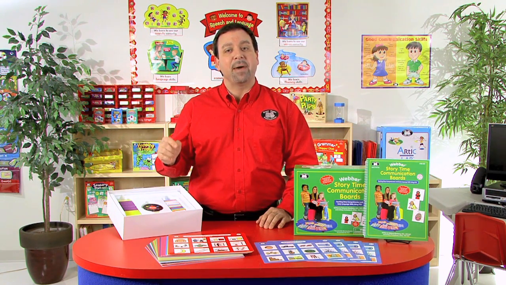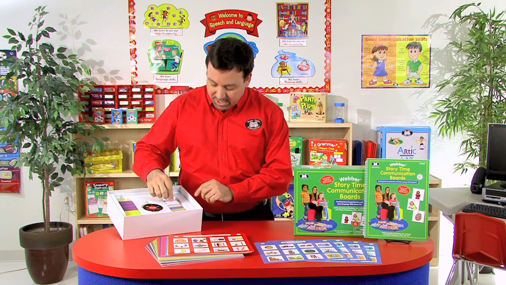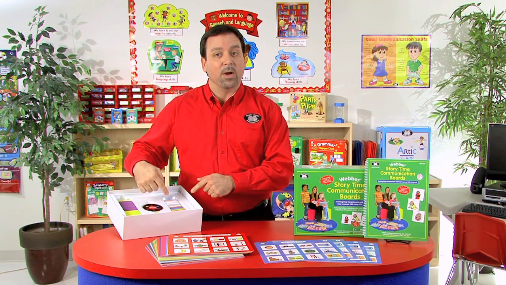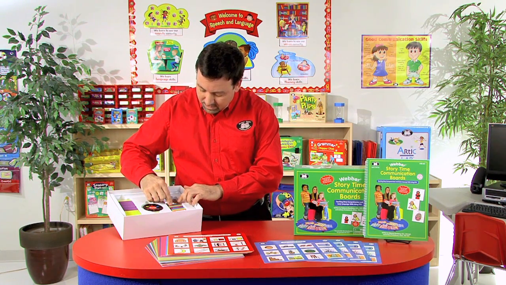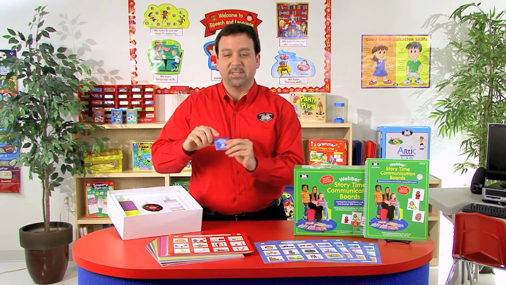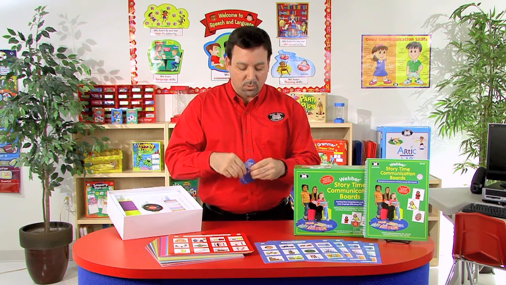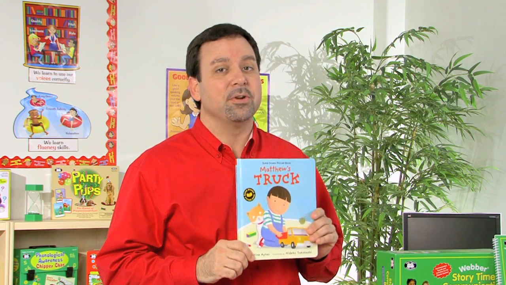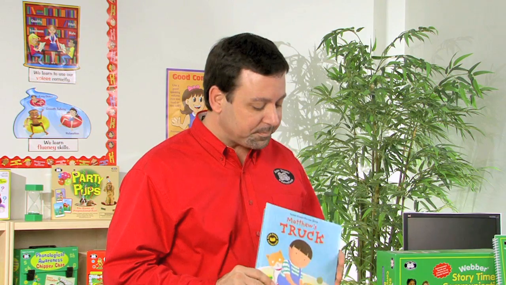Plus, we have 12 matching picture cards that we'll use to teach expressive and receptive communication. Now, these are all neatly organized within the box. So once we find our story, which will be Matthew's Truck, we simply take those cards out, and now we're ready to use these cards with our storybook. For instance, today we're reading Matthew's Truck. Now, these books are not included with the product, however, they're very popular and easy to find.